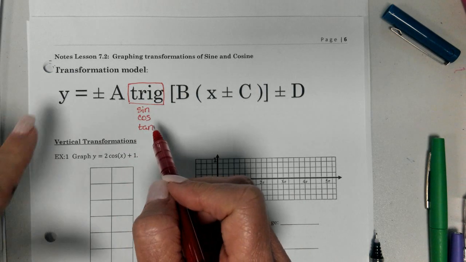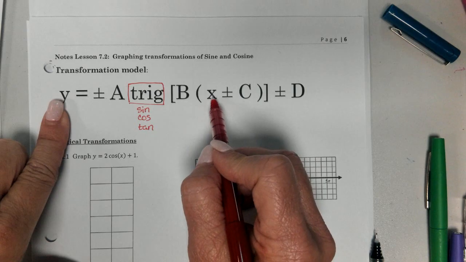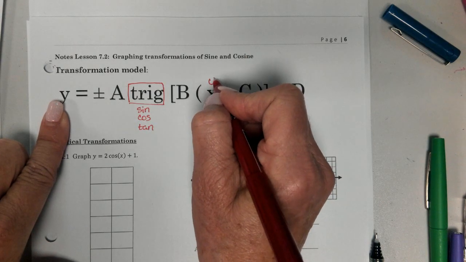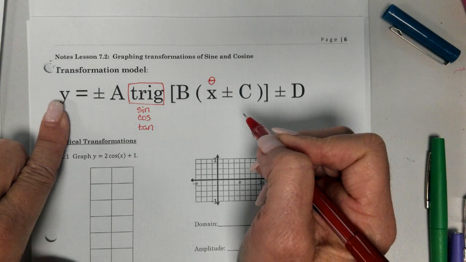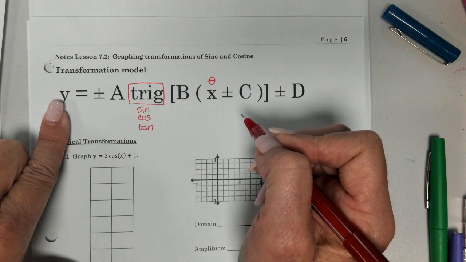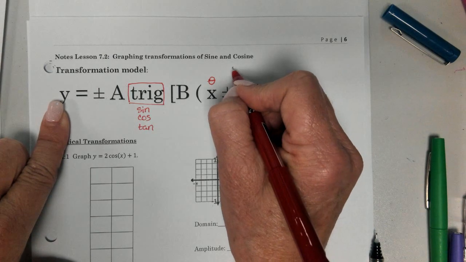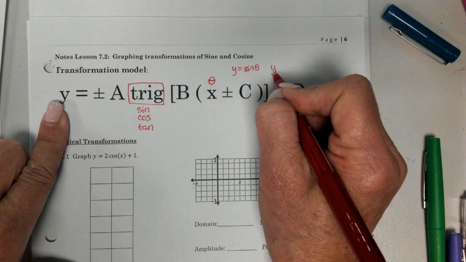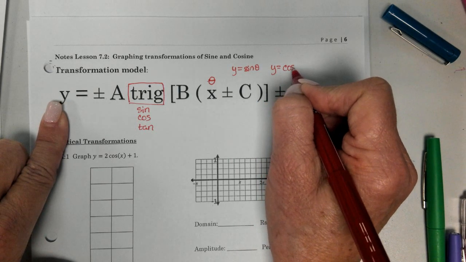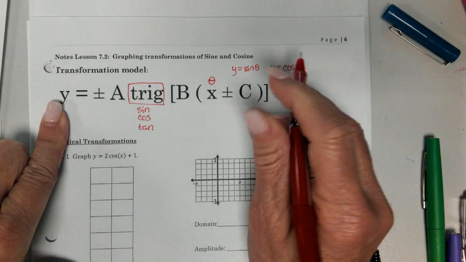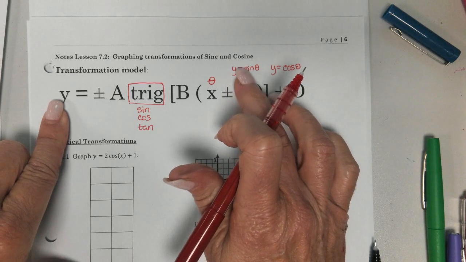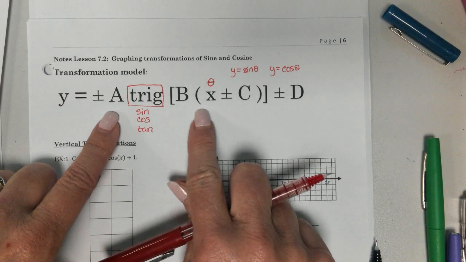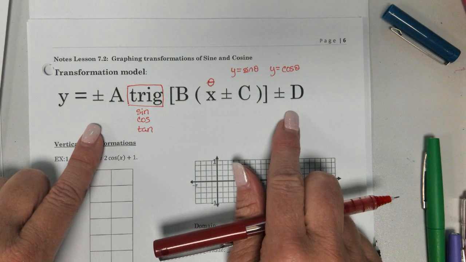And so then x is our theta, our angle. And what we have been graphing is y equals sine theta or y equals cosine theta. So it's very simple. Now we're adding in all of these different possible transformations. Okay.